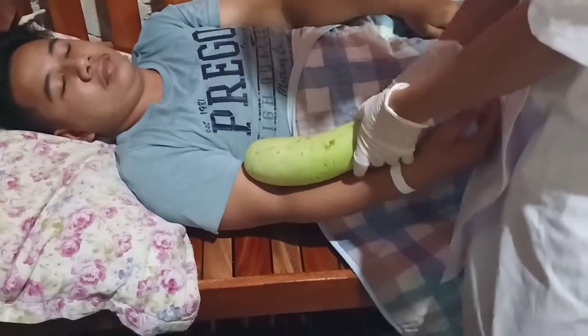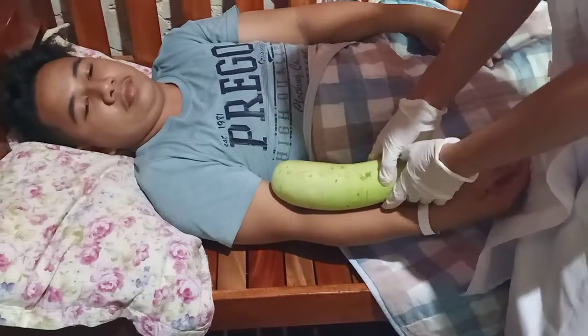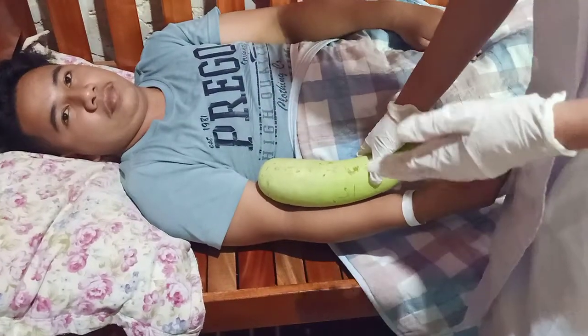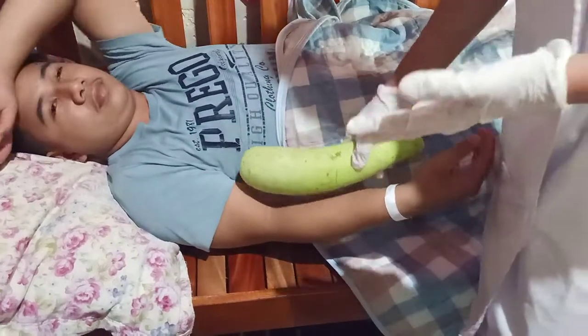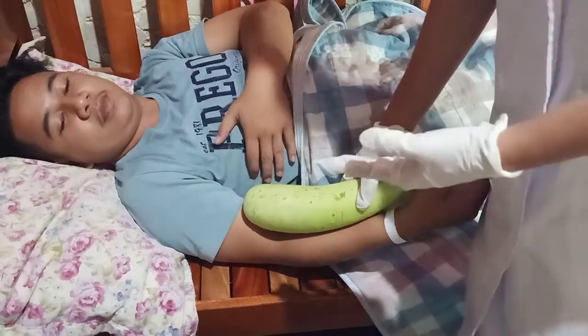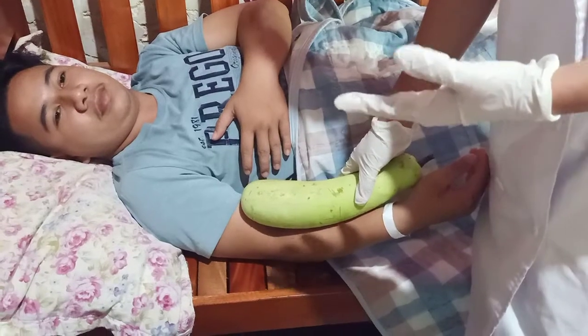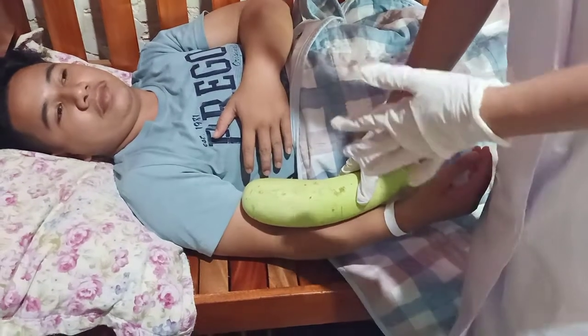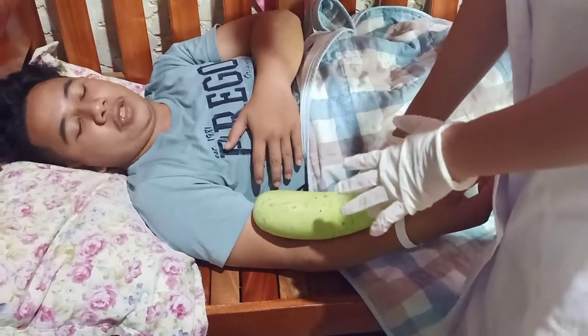Okay, sir, we're done with your skin test, but we still have to wait a few minutes to have a result, okay? Yes, ma'am. So please do not massage the area where I did the injection and do not erase the mark, okay? Yes, ma'am.